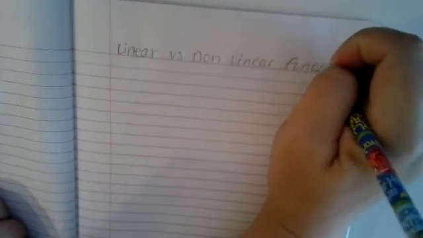Okay, so what we're going to do is start off by discussing linear versus nonlinear. This refers back to what we did last week, so this is just summarizing it: linear versus nonlinear functions. And today is the 9th. Okay, linear versus nonlinear functions.